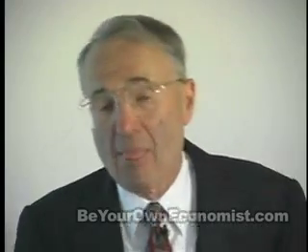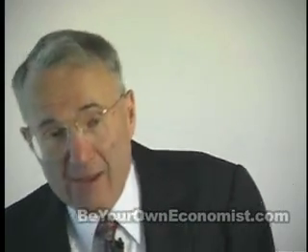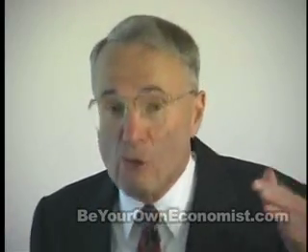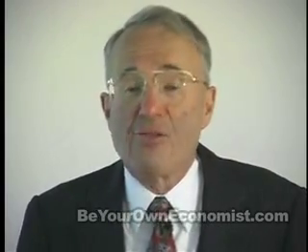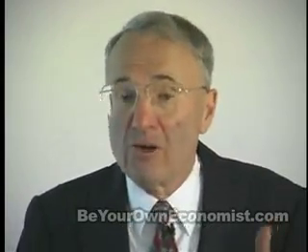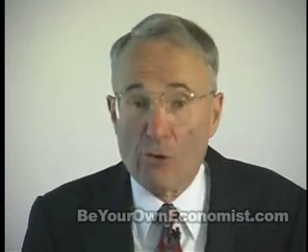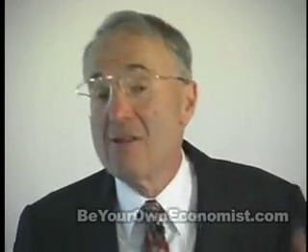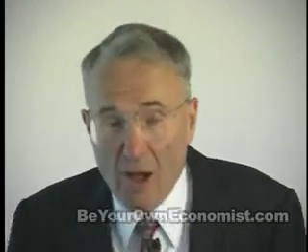The bank takes that check to the Federal Reserve and says, please pay. The Federal Reserve pays the bank by crediting the bank's reserve account. That's the way the Federal Reserve provides the banks with more reserves, and that makes it easier for the banks to lend. And if it's easier for the banks to lend, interest rates will fall.